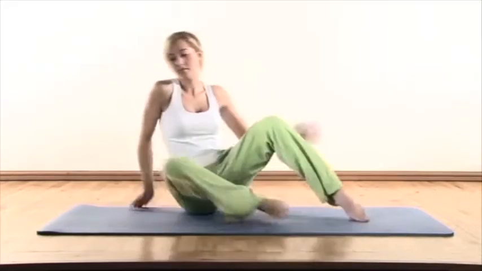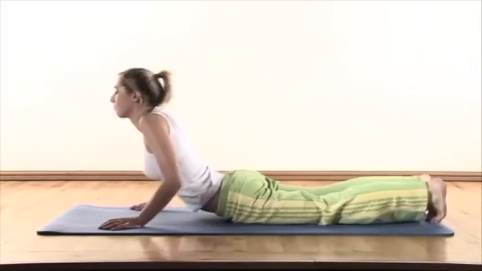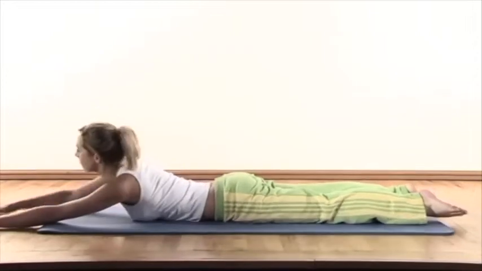For the final exercise, we return to those vital muscles around your spine with an exercise that will help strengthen them even further. Lie face down with your arms stretched out straight in front of you, palms flat on the floor.